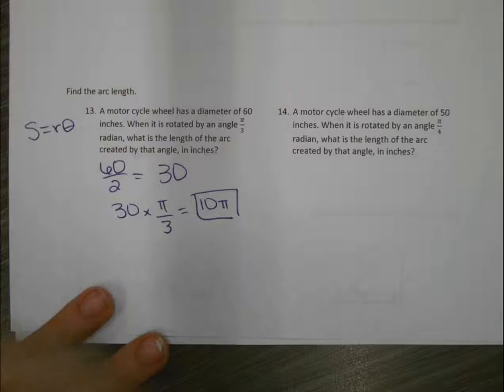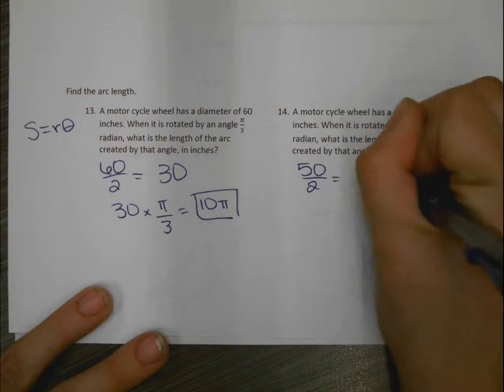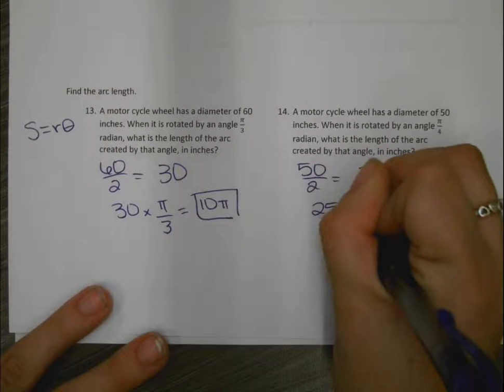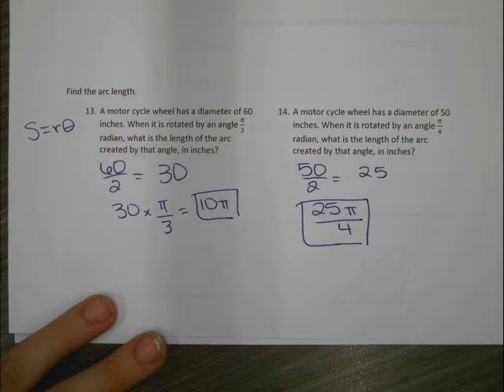Same thing for number 4. I'm going to start off by taking the diameter, which is 50, and dividing by 2. That gives me 25. I'm multiplying it by pi over 4, but I can't divide 25 by 4, so it stays as it is.